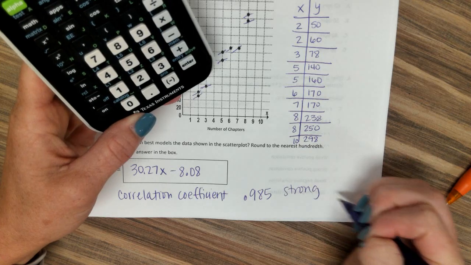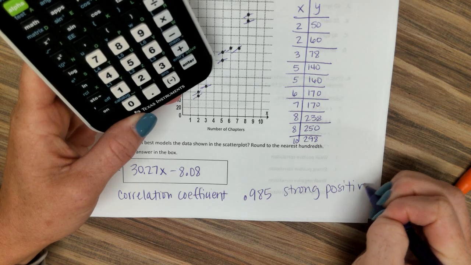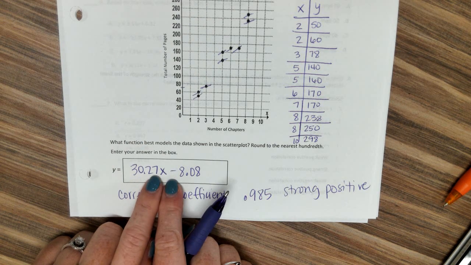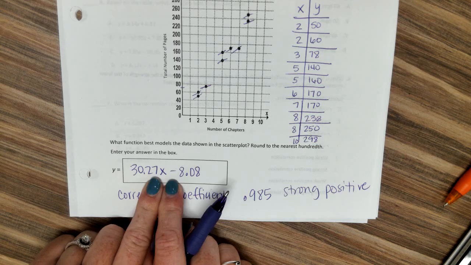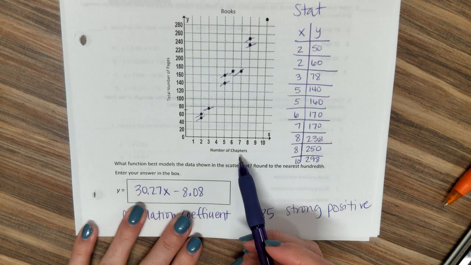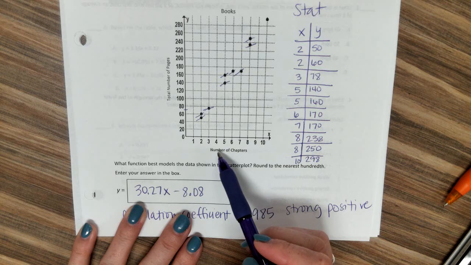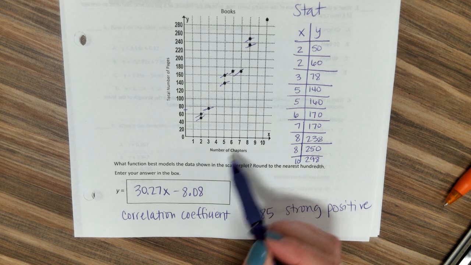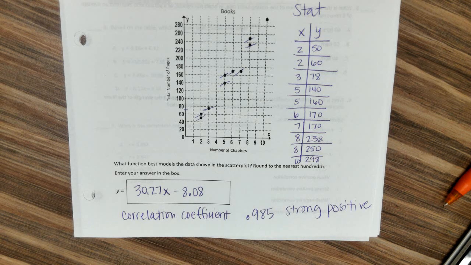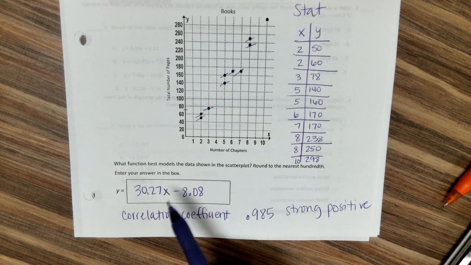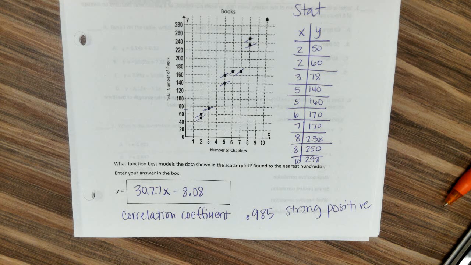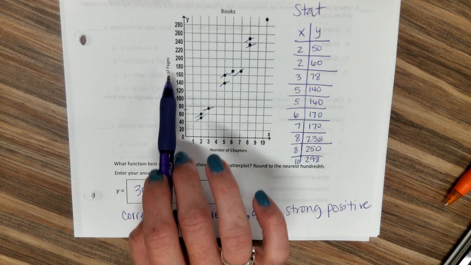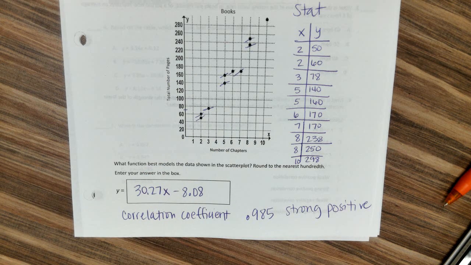A strong what? Positive. Because it's a positive number, it's a strong positive. That means this equation is a great equation to use to make predictions. So I could predict how many pages it would be if there's 20 chapters. How would I use it? I would plug in 20 for what? X. If I want to know how many pages there are in 100 chapters, I would plug in 100 for X. What if I wanted to predict how many chapters there are with 400 pages? What would I plug in? 400 for the Y. Does everybody make sense?